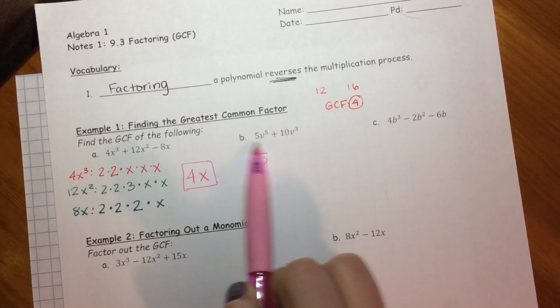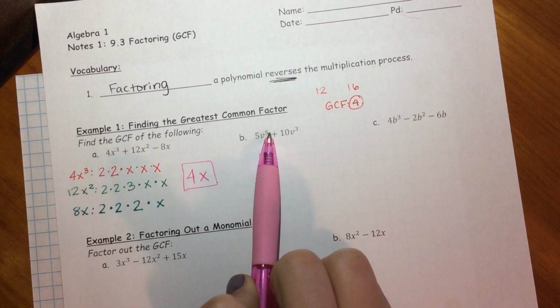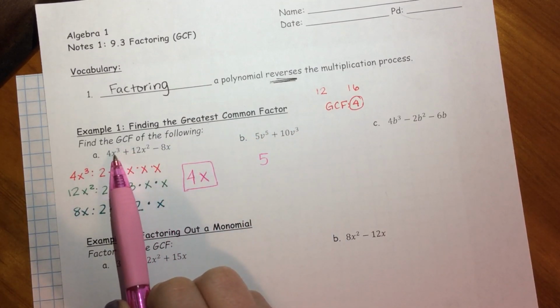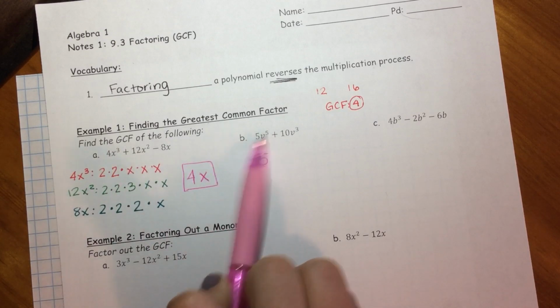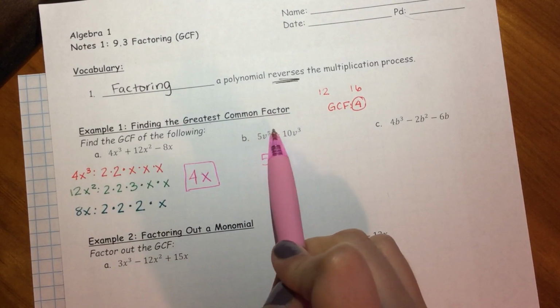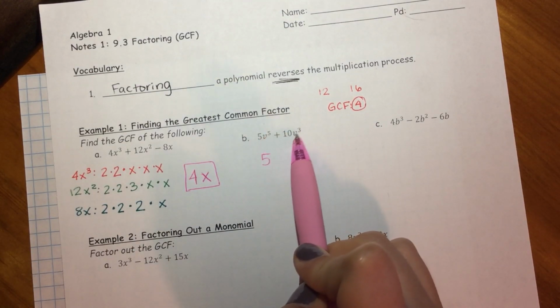So we're working with the second example here, and we're trying to find the greatest common factor between 5v to the fifth plus 10v cubed. And we know that when we have x cubed or any variable cubed, it's x times x times x, or v times v times v, however many times for the exponent. So this means we have 5 v's and this one means we have 3 v's.